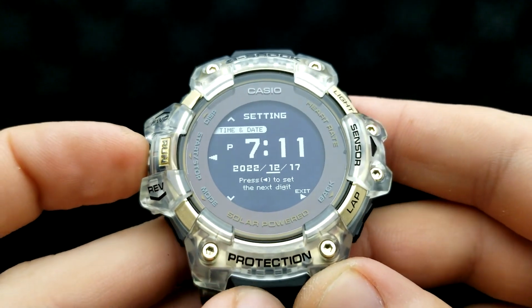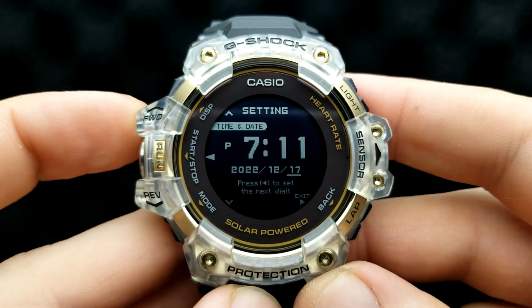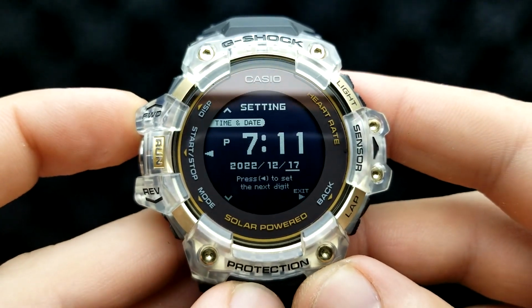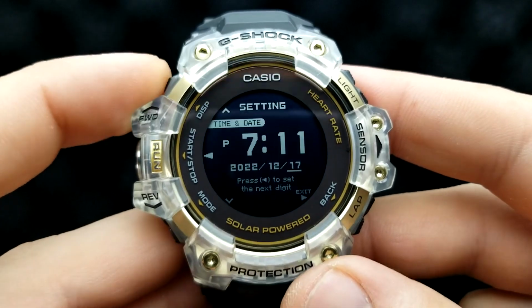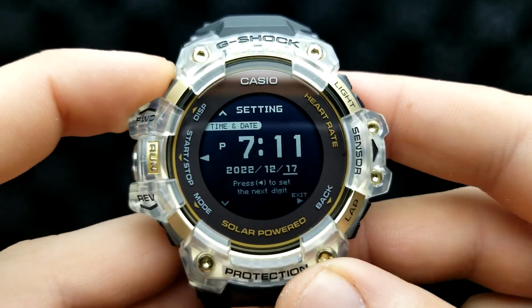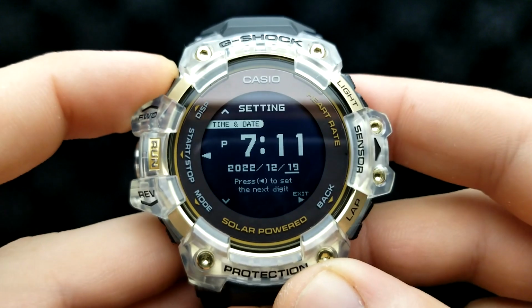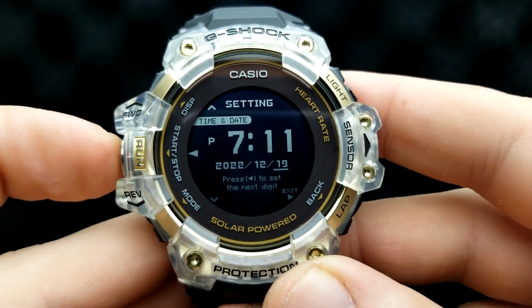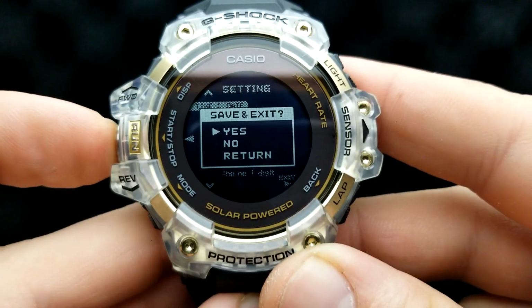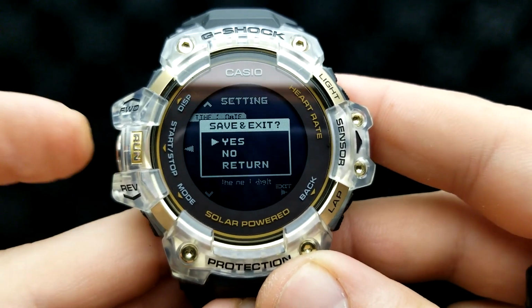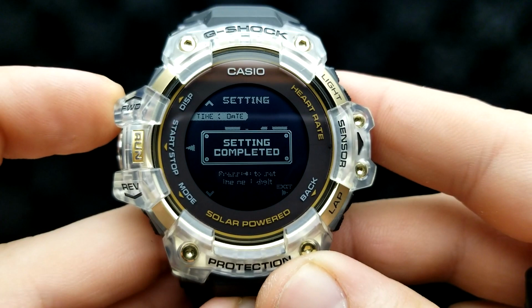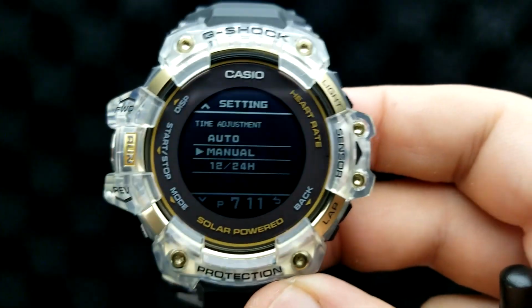Once I've set it, I'm going to press the run button, and we are now in the position of setting our day value. So it is the 19th of December, and I'm going to press the upper button twice to get to number 19. Press the run button again, and the watch asks us if we want to save and exit. Then press the run button again, yes, and the setting is complete.